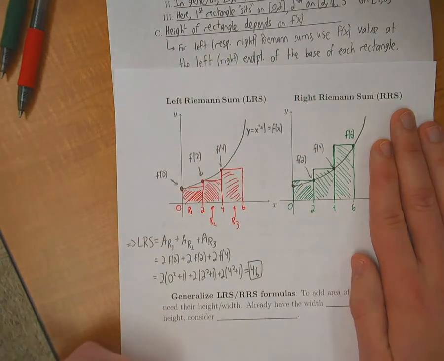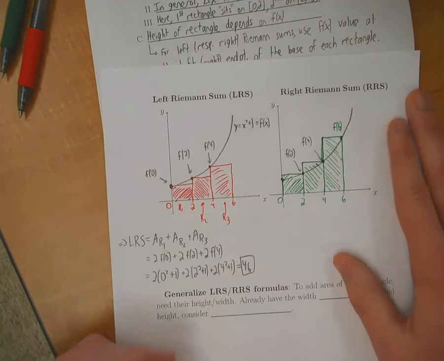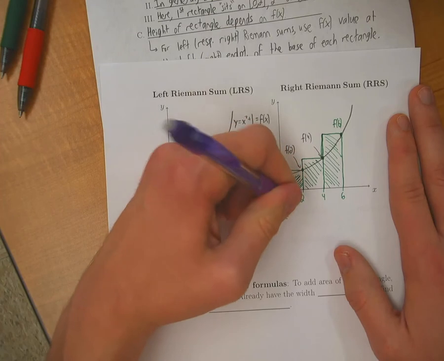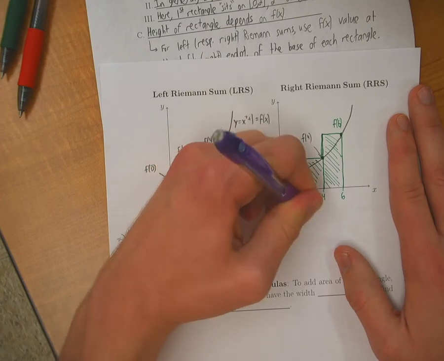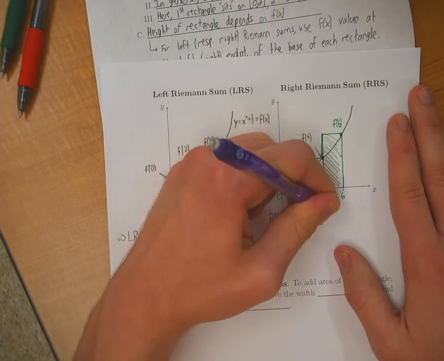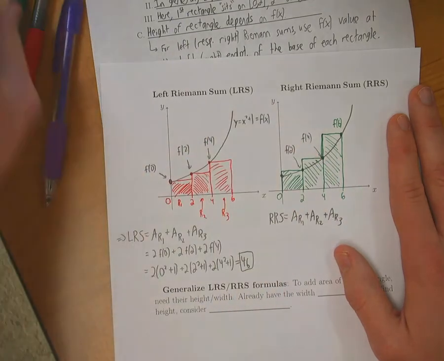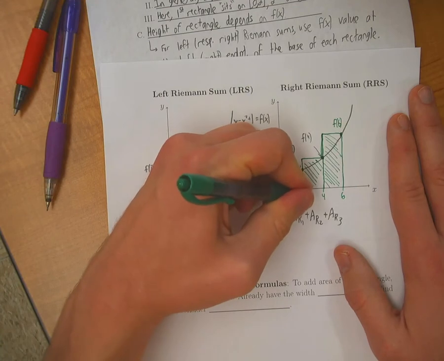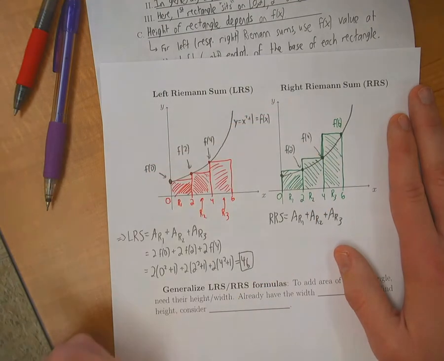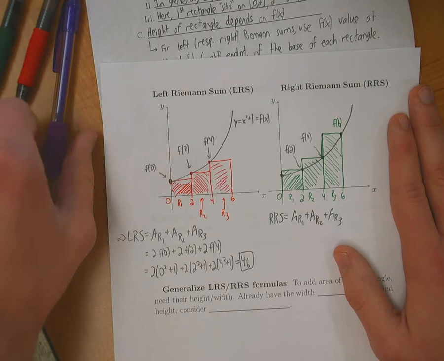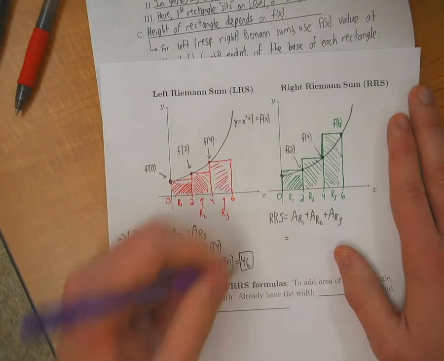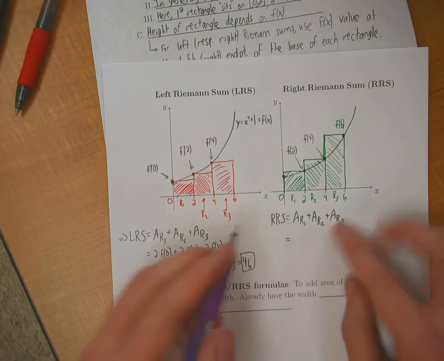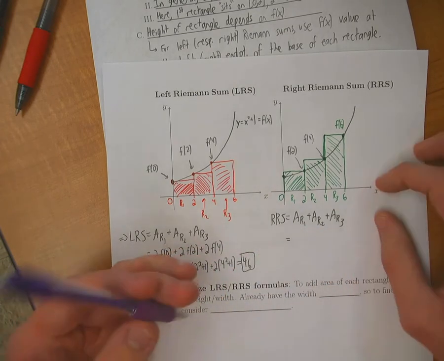If we want to figure out the right Riemann sum, we still have to add up the areas of each of these rectangles. So we have A sub R1 plus A sub R2 plus A sub R3, if we denote this as R1, this is R2, and this is R3. So now, if we focus on the area of the first rectangle, what would that be, using similar reasoning that we had before?